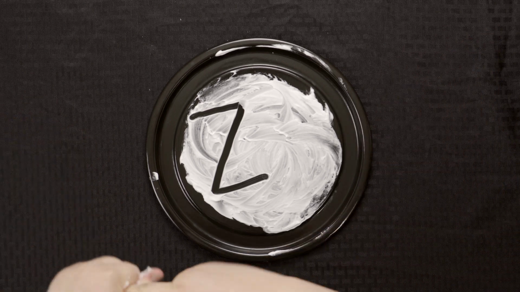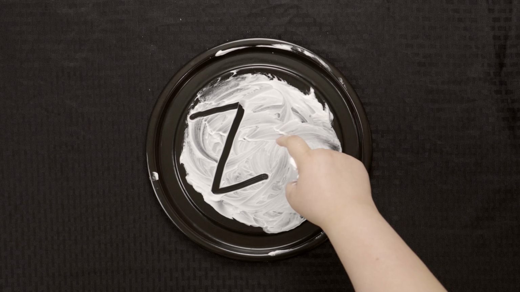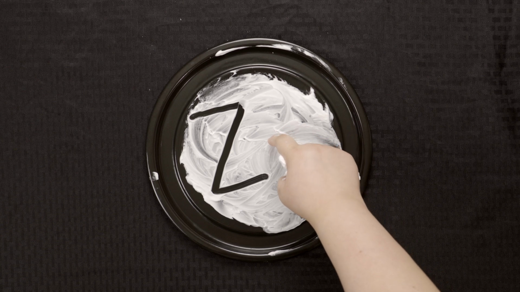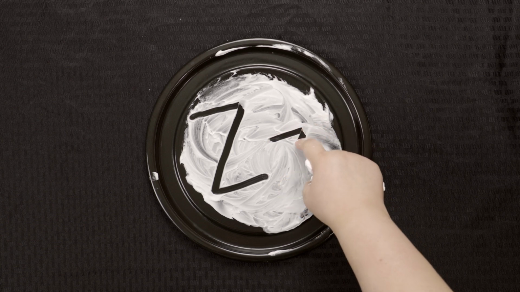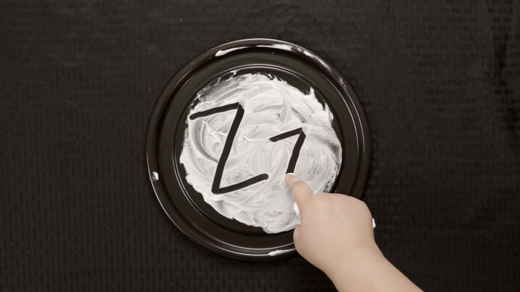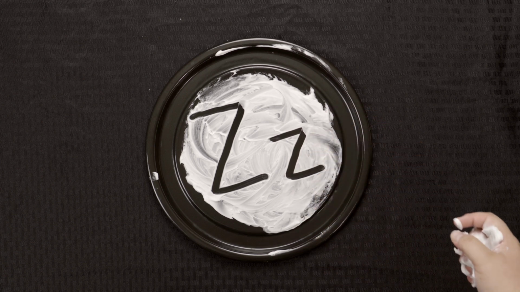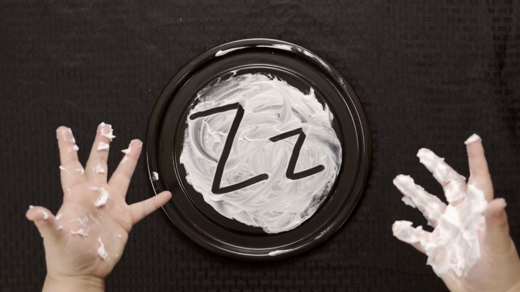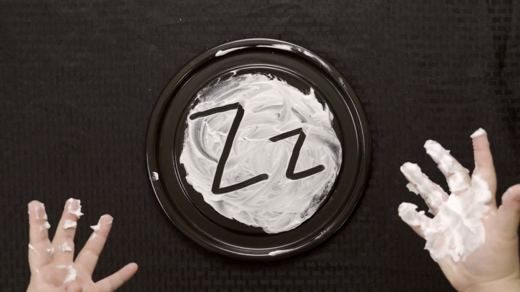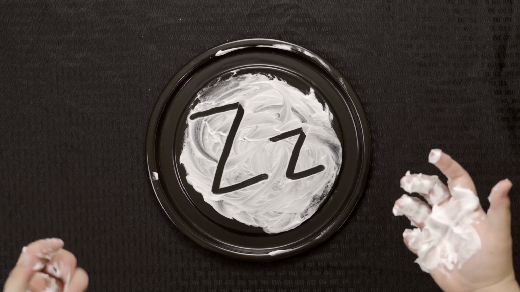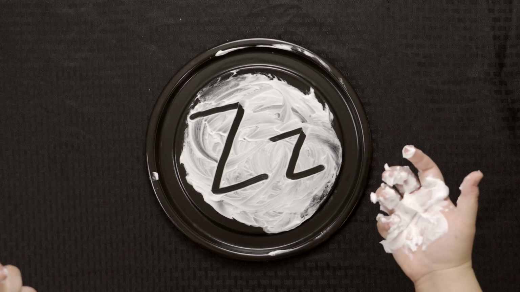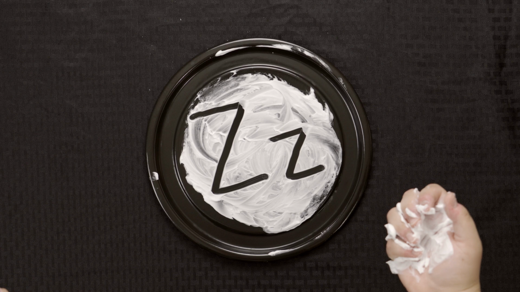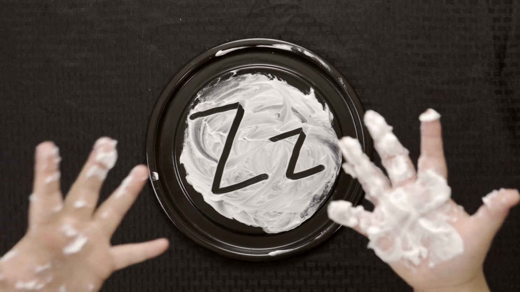Let's do our lowercase z too. Remember, it's got to be smaller, so let's go a little lower down. Across the top, diagonal line down, and across the bottom. Did you make your little z like mine? Great job! And what does the little z say? The lowercase z also says z, z. Your mouth is open, your teeth are together, and you're making your teeth tickle with vibrations when you make that noise. That's the sound for the letter Z.